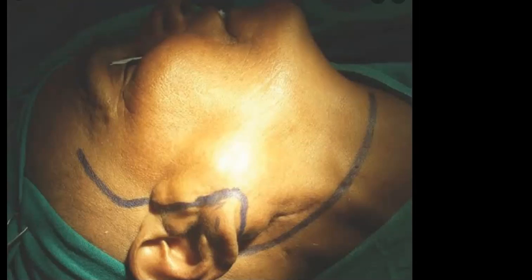Any other complication? One very important question asked in every alternate NEET exam is, what is Frey's syndrome? Frey's syndrome, F-R-E-Y-S, or gustatory sweating. What happens? You just remember Frey's syndrome, F-A-T, fat. A-T is nothing but auriculotemporal.